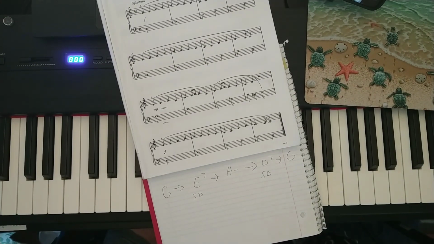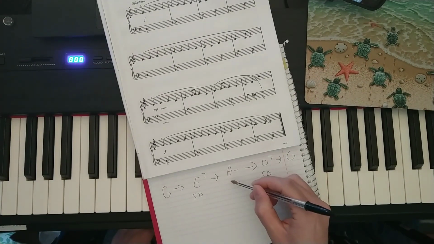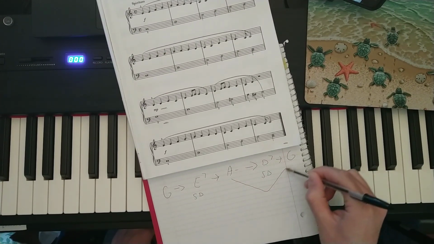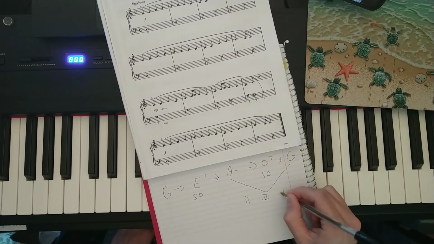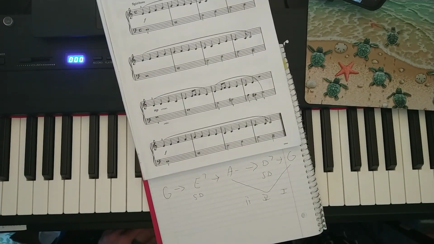And what's really cool is that within that large progression, you also have a very common 2-5-1 progression built in at the end with the A minor, D7, and G. So there's a lot going on in this one very short line from Ode to Joy.